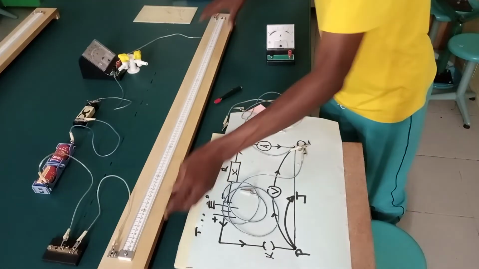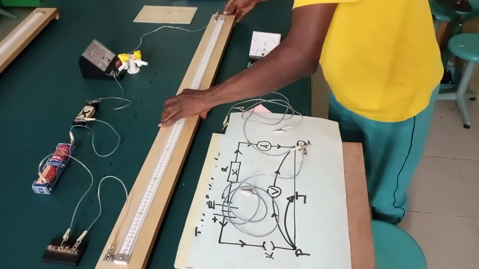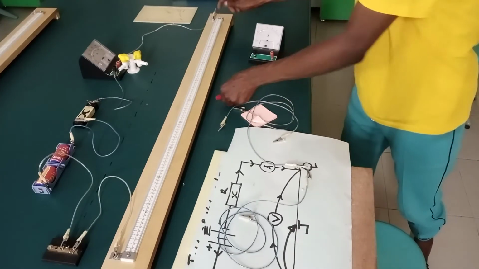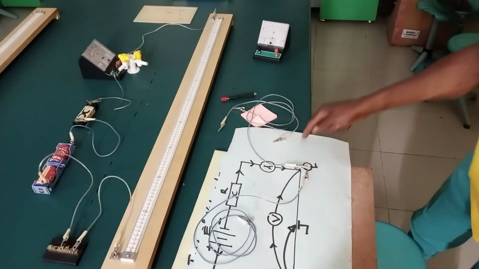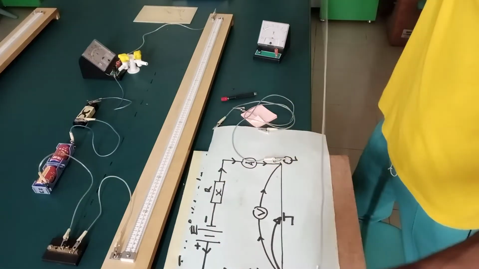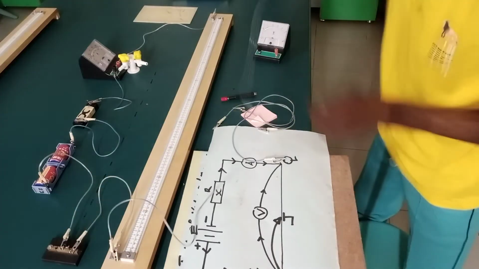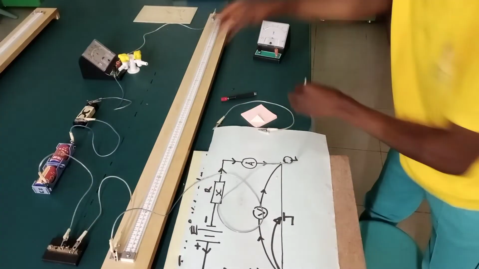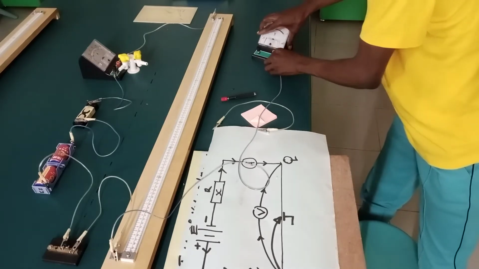And then the voltmeter will be connected across the potentiometer. This is it here, across the potentiometer. So from the voltmeter, this is one end of the voltmeter, down to this leg of the ammeter.